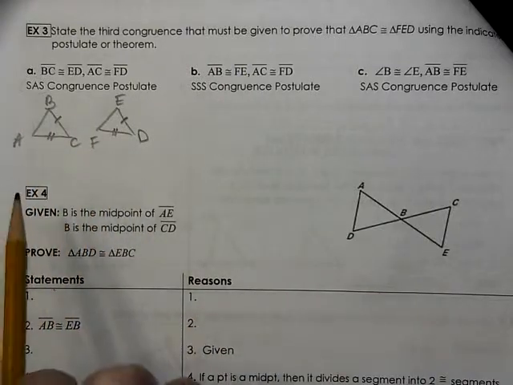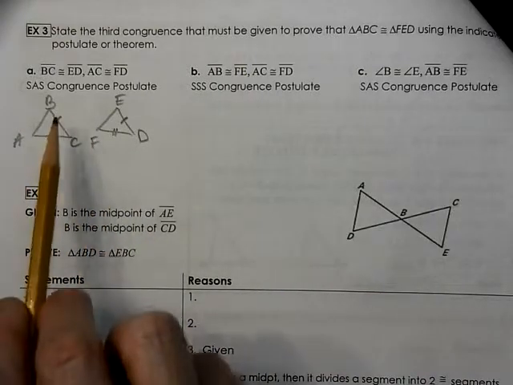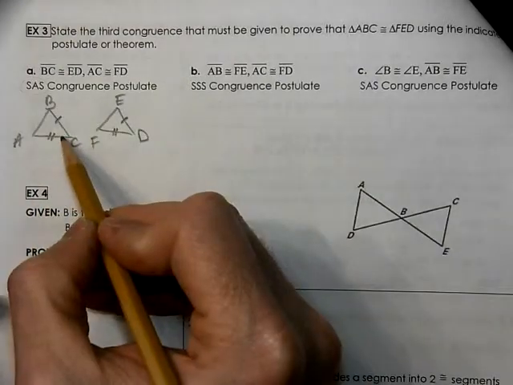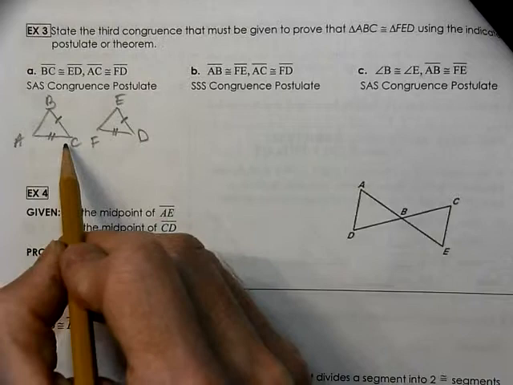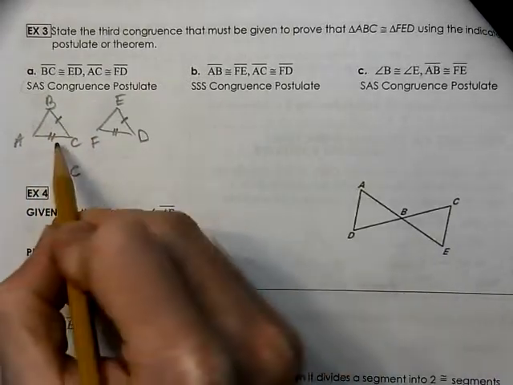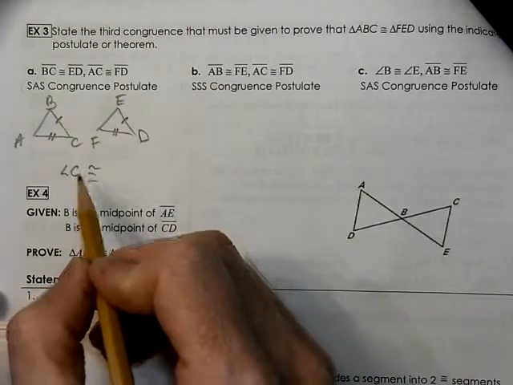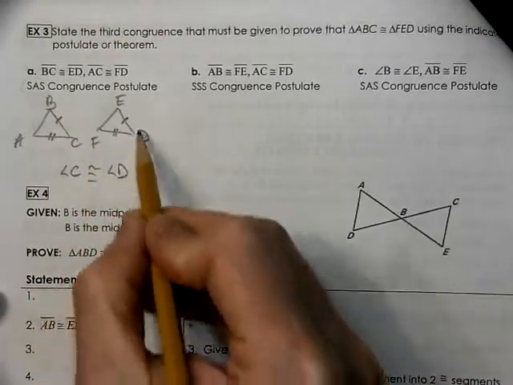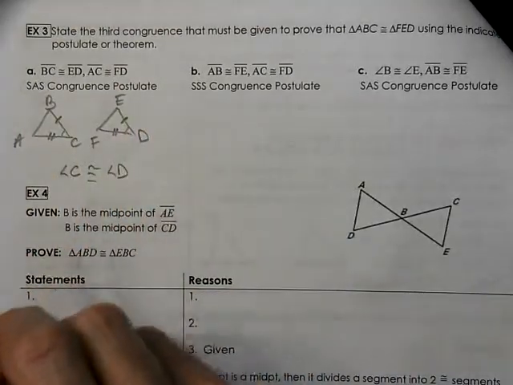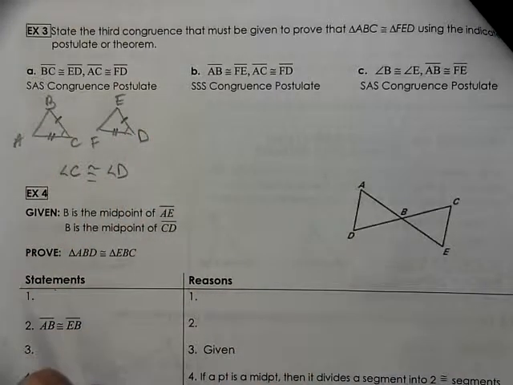What else would you need to know? Notice we're given 2 sides, but not an angle. So the angle that's in between the 2 sides, called the included angle, is angle C in this shape, and it would need to be congruent to angle D in that shape. If we knew that, then the triangles could be congruent by side angle side.